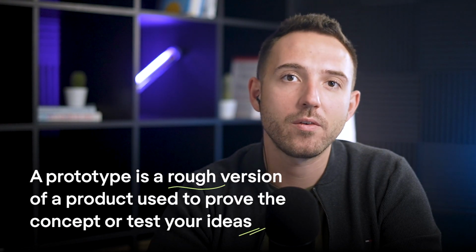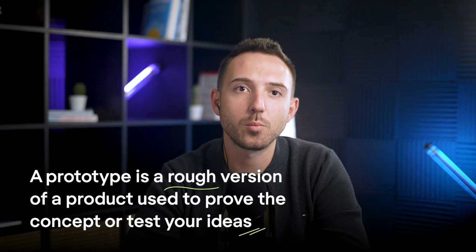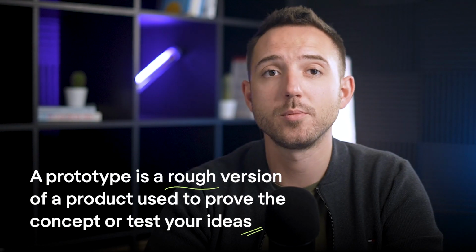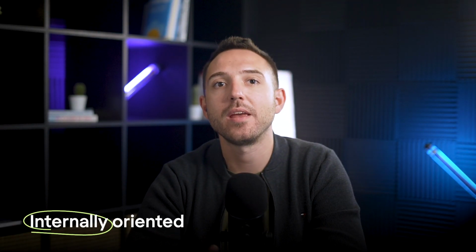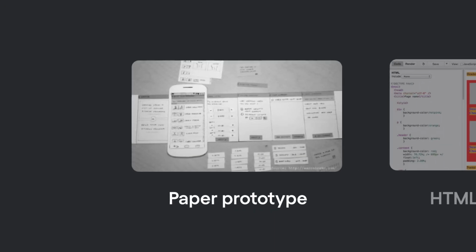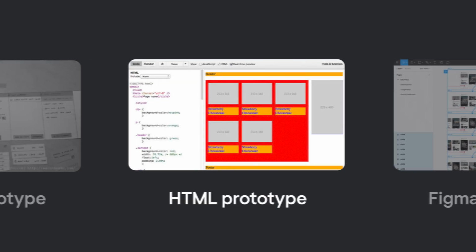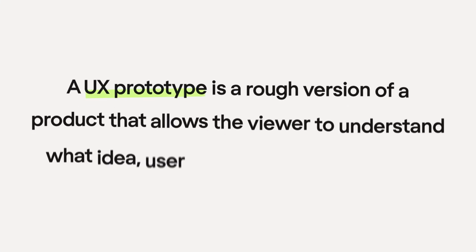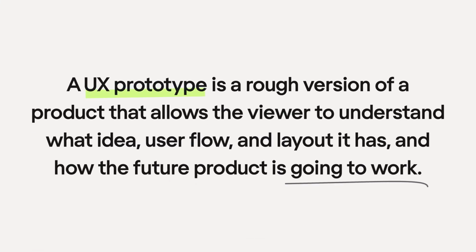When talking about prototypes, most people would imagine a rough version of a product that you show to prospective customers for proof of concept or idea testing. In other words, it's more internally oriented and may be anything from a pencil drawing to HTML code. Demos in their turn are thought of as visually appealing, customer-ready assets. So a UX prototype is a rough version of a product that allows the viewer to understand what idea, user flow, and layout it has, and how the future product is going to work.